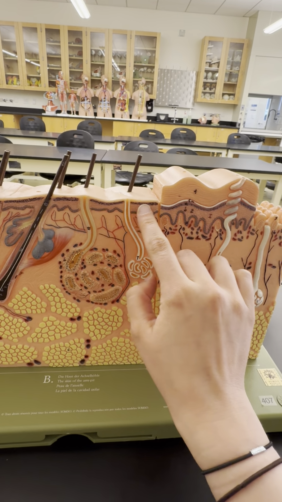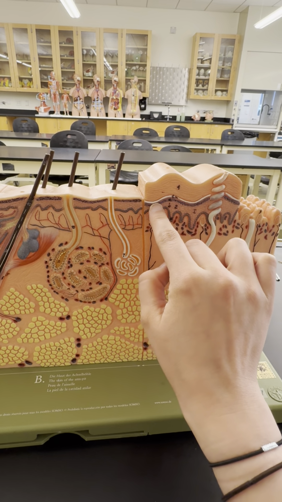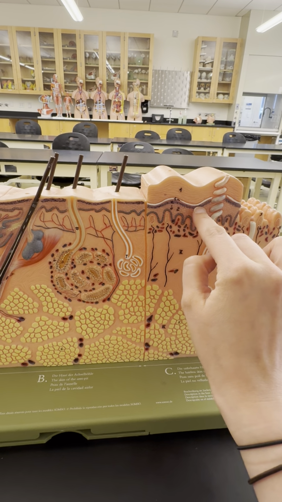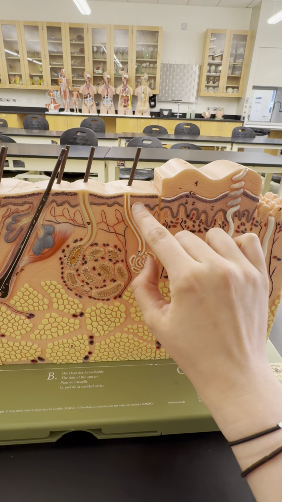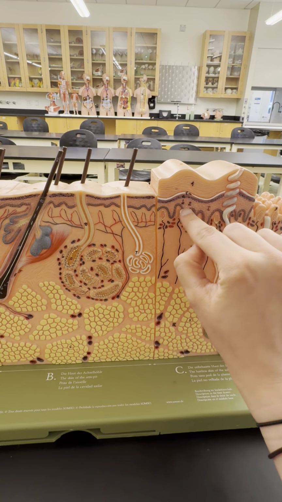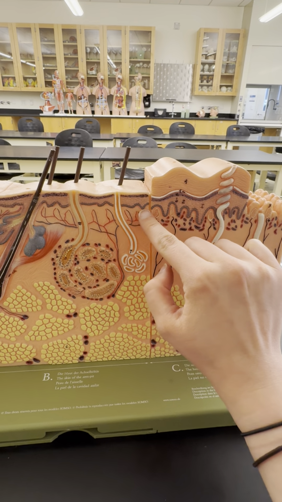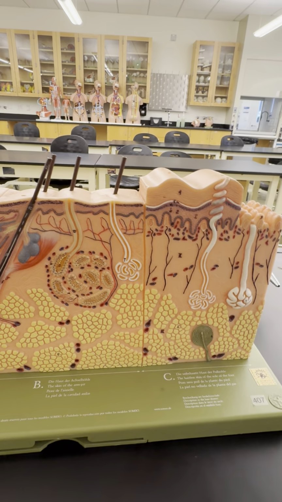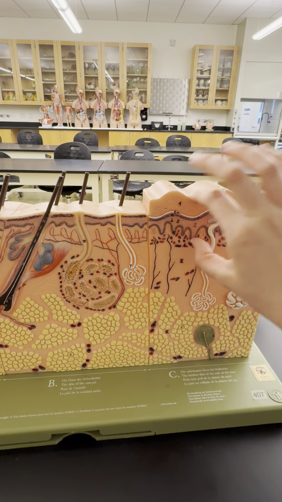Then we have this dark layer because of those granules. This is the stratum granulosum here and here. Then we have the stratum spinosum, which are these layers here. Okay, so all these layers here. And then this gray layer at the very bottom is the stratum basale. Okay, so this is all the epidermis.